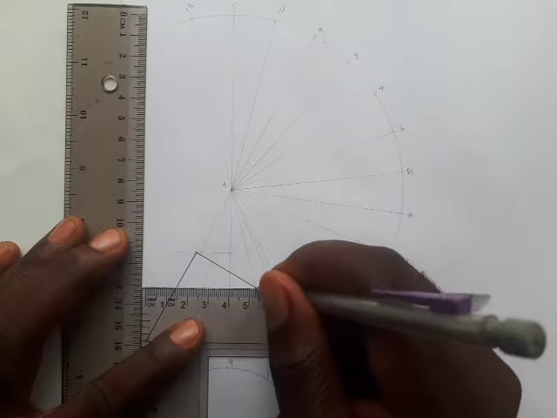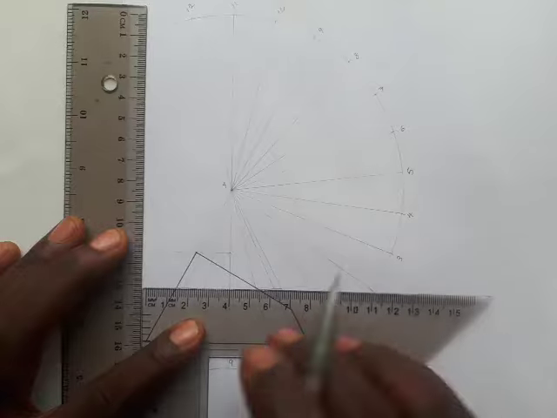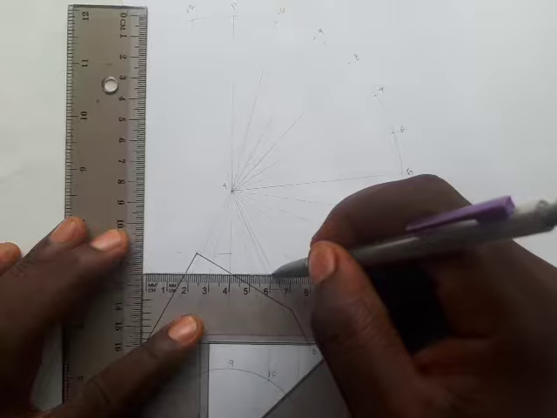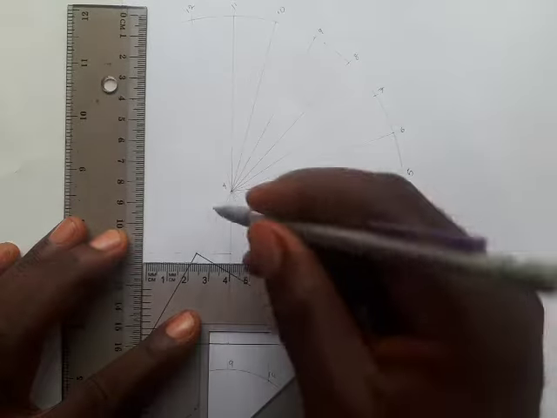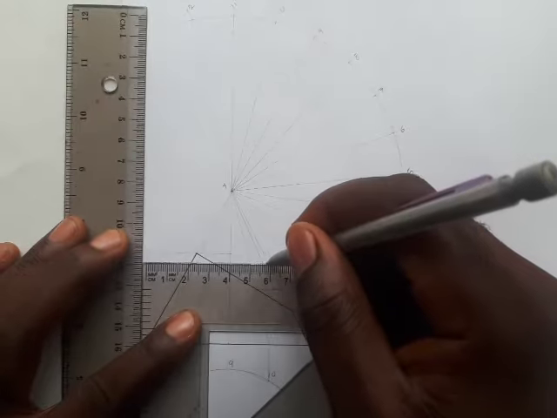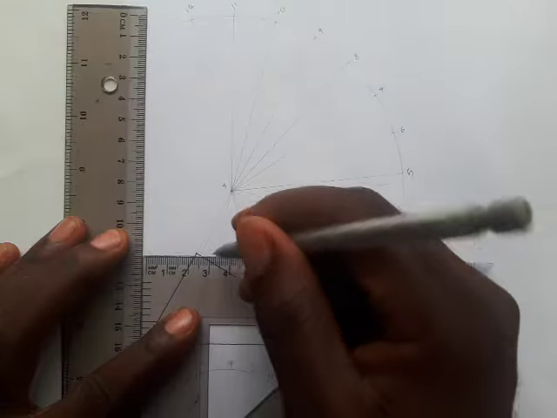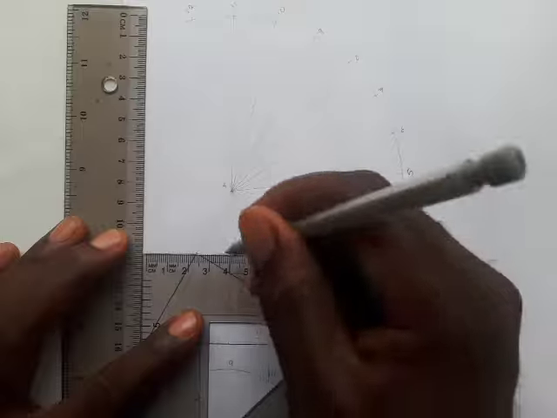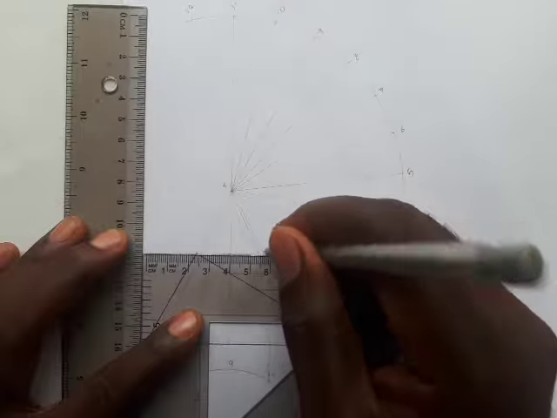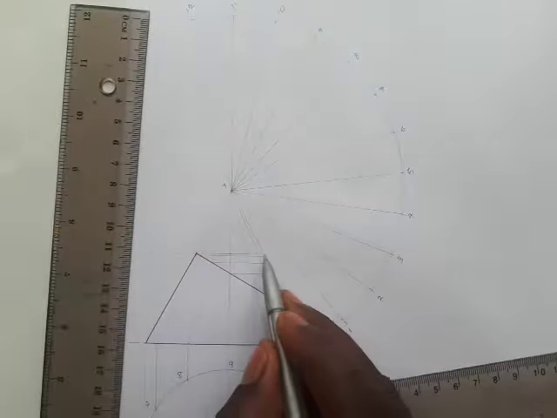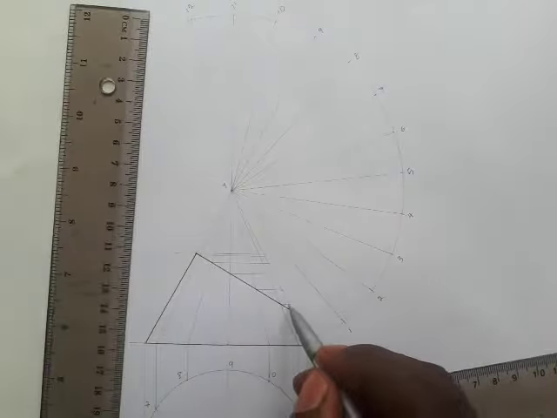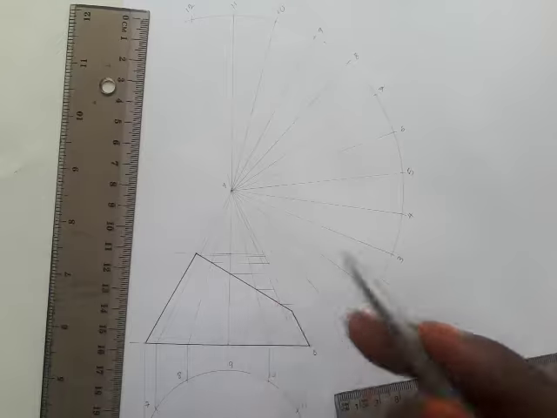You draw from here, touch the slant part of the cone, from the center as well, from here, from here, and finally from here. Okay, so these are the points I'm talking about along the slant part of the cone. So you have basically 1, 2, 3, 4, 5, 6, 7 points.